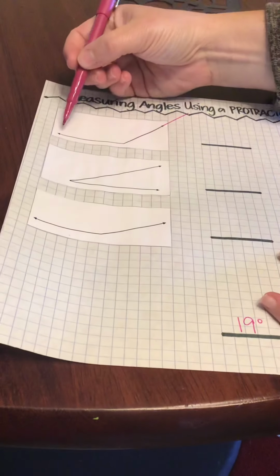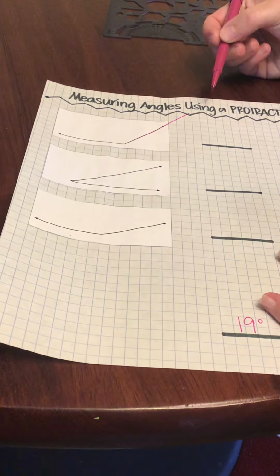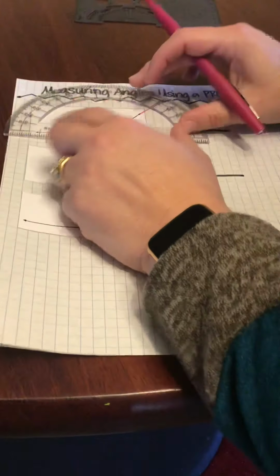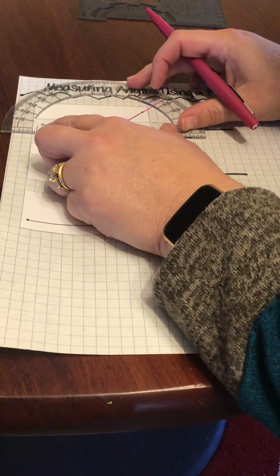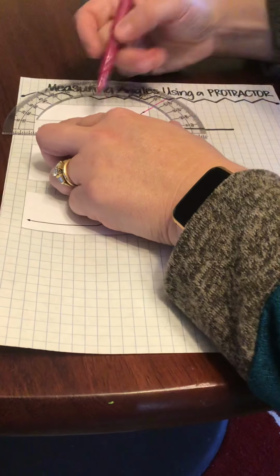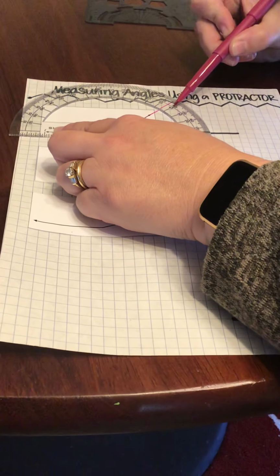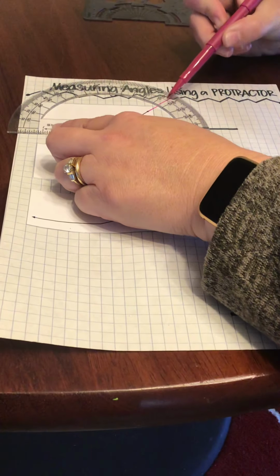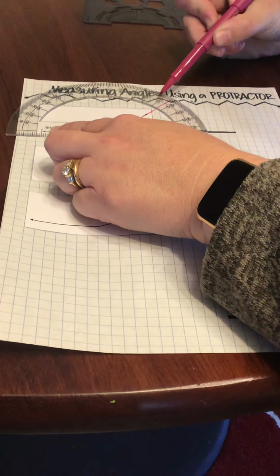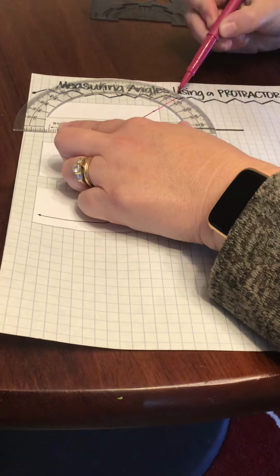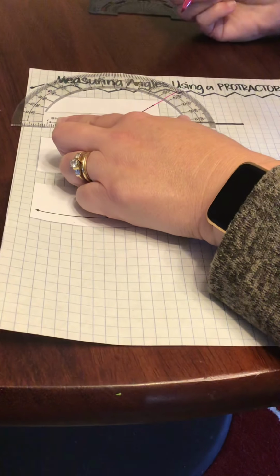Also, what I know about this angle is that it's larger than a 90-degree angle. So this is obtuse. It will measure larger than 90 degrees. So find my vertex, line up my bottom ray, see where my line has extended. And the inner circle is for the acute angles because it's measuring less than 90 degrees. But I know that, like I said before, this is an obtuse angle, so it's measuring right at 135 degrees.